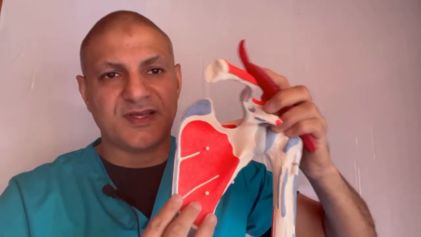Now we've come to the fourth muscle in the SITS, which is the subscapularis. Now here we have the rotator cuff structure facing the front. We have the scapula facing forward, okay? So this would actually be my right shoulder. So this is the subscapularis fossa. So all of this is the point of origin for the subscapularis muscle. So let's fix that on here.